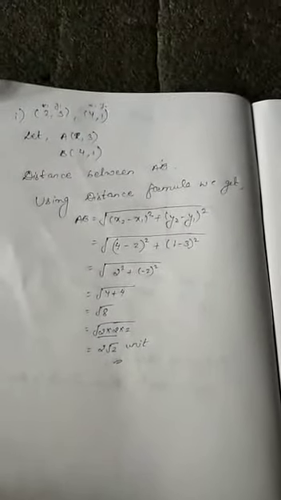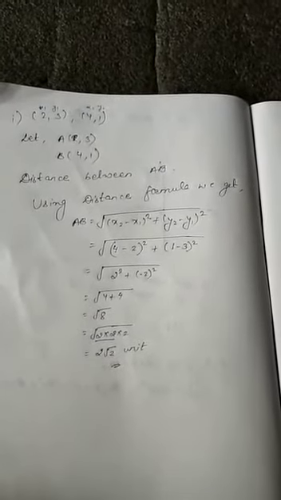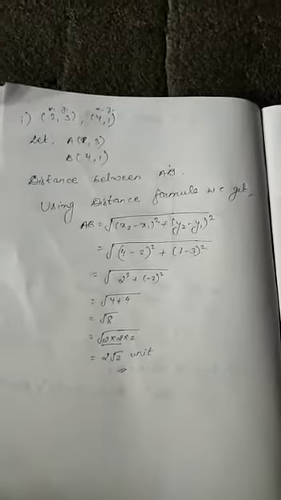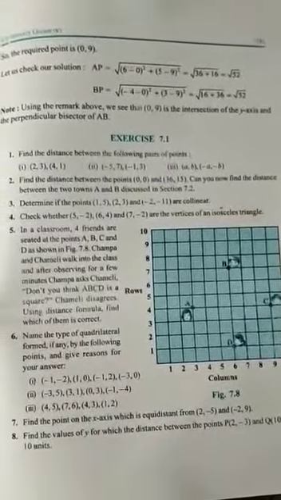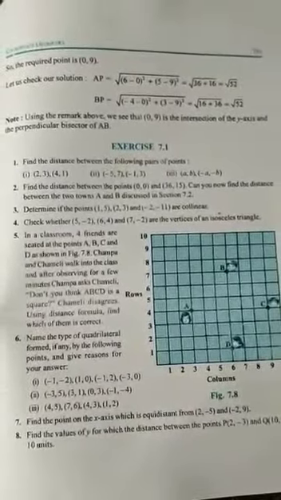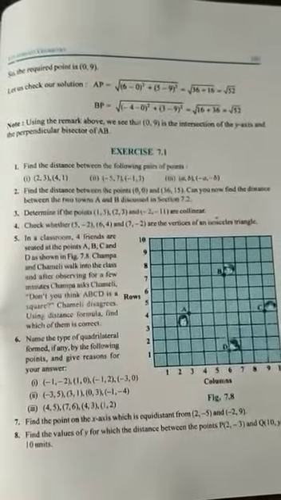So this is the procedure to find out the distance, okay? I hope you are understanding, and this is not so tough, just one formula, okay? The distance formula is there to solve this, then you will get the answer. Now you can try question number 2 and 3, as well as question number 2 also you can do, okay? And what about question number 3?